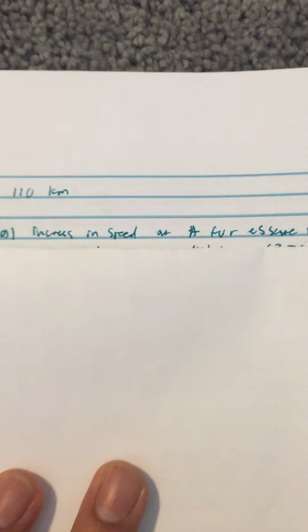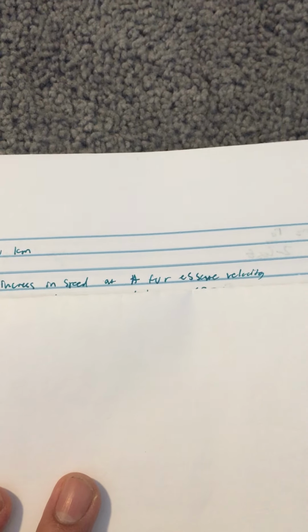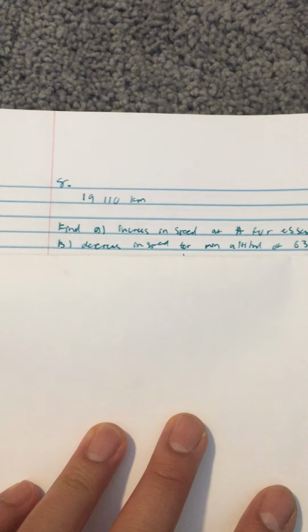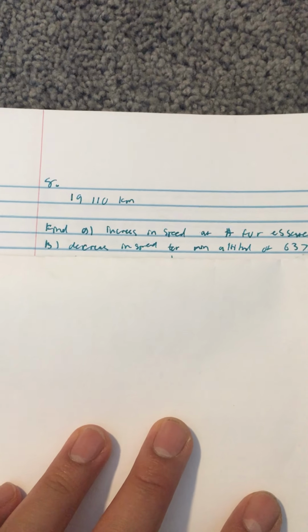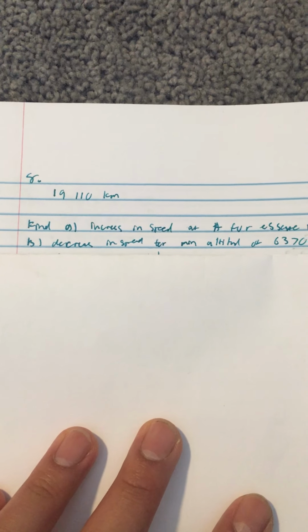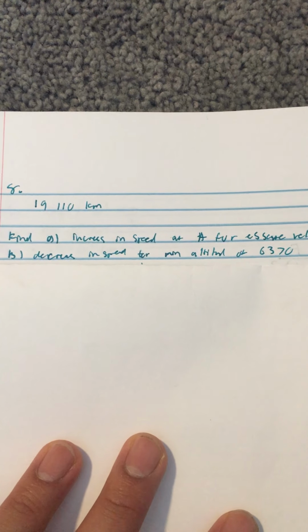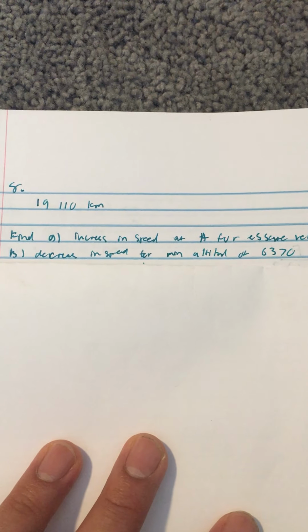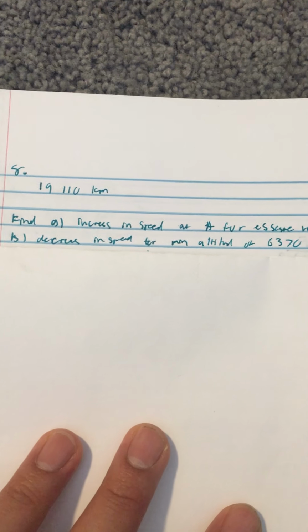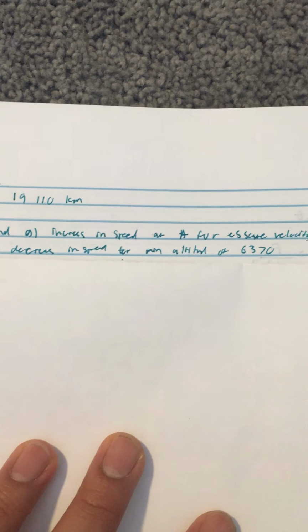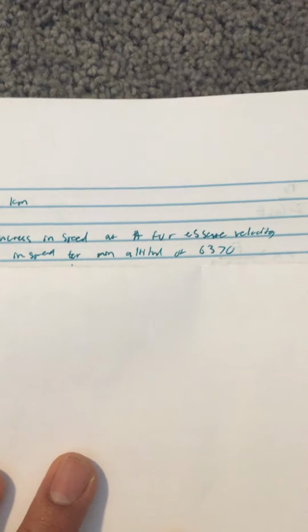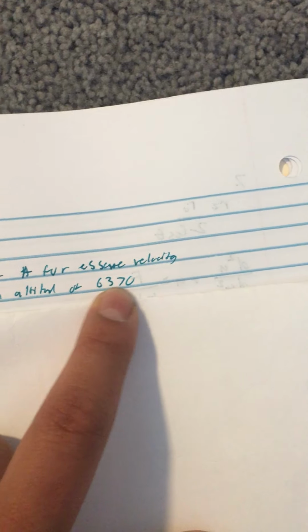And we're asked to determine A, the increase in speed for escape velocity, as well as B, the decrease in speed required to reach the minimum point of this, 6370.